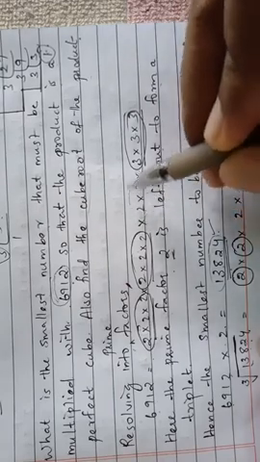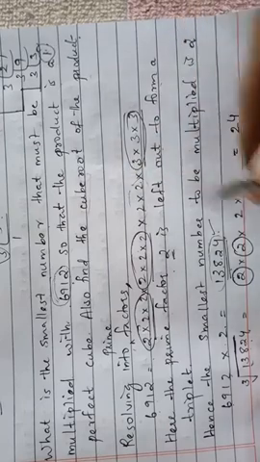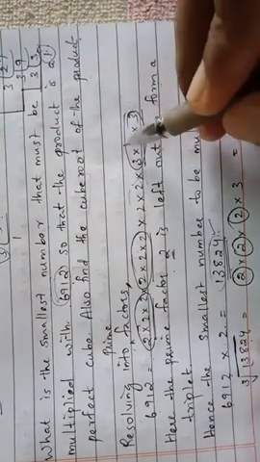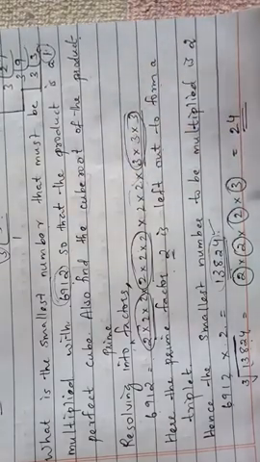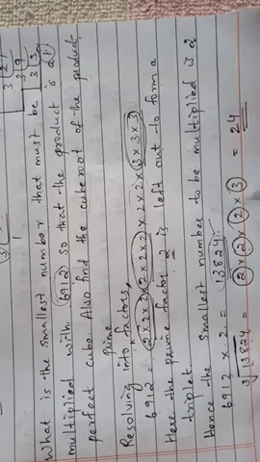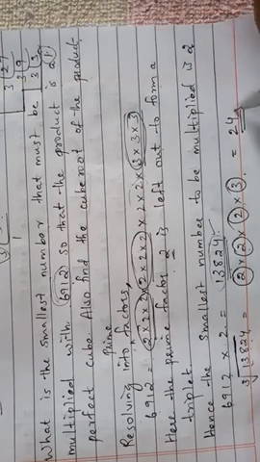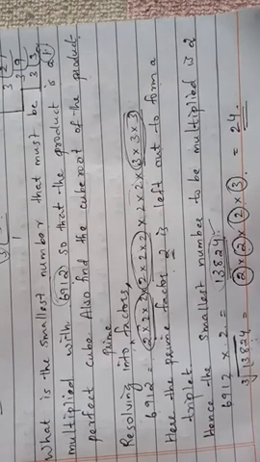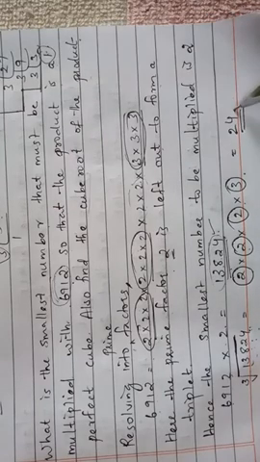So we will get a triplet of 2, so that 2. Then from this triplet we can write 3. So 2 into 2 into 2 into 3, which is equal to 24. Hence we can say that the cube root of the resultant perfect cube 13,824 is equal to 24.